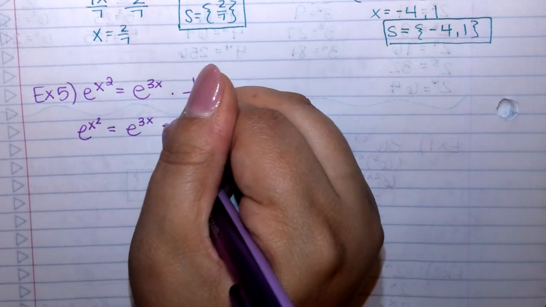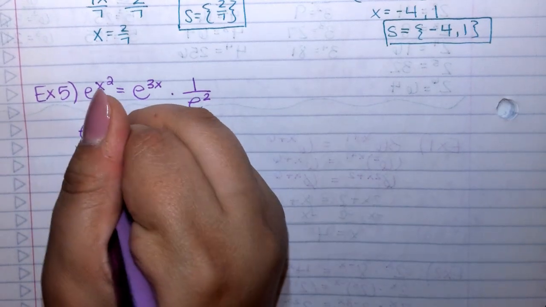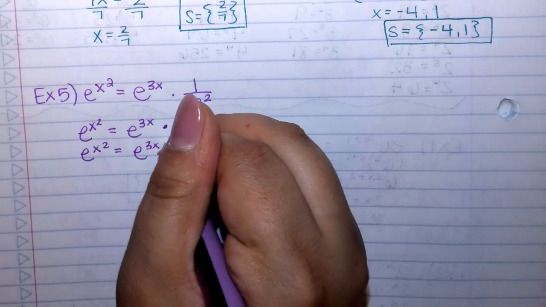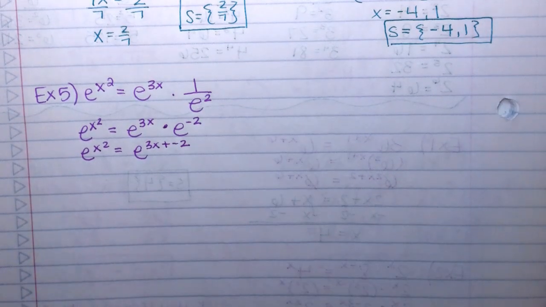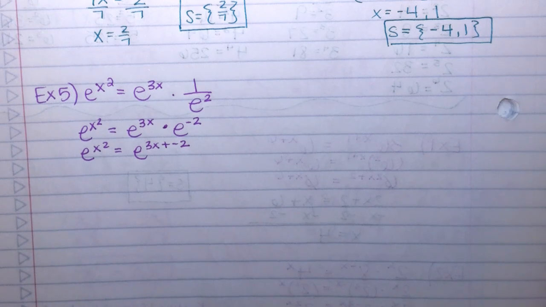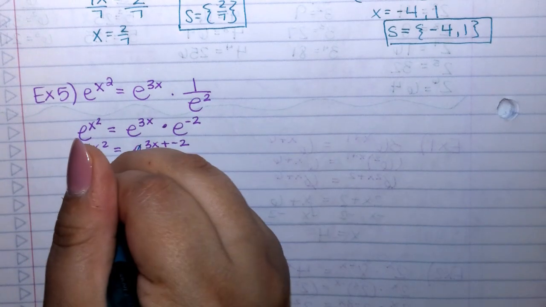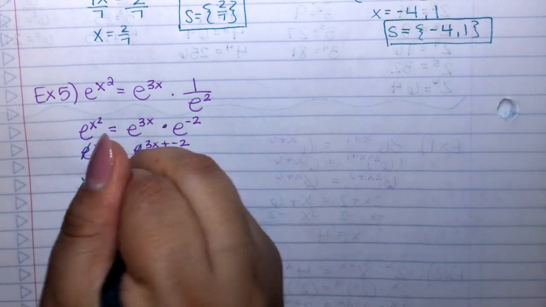It's multiplying, so I'm going to add them. Now, I'm writing plus negative 2 just so y'all know that I added them. If you write 3x minus 2, that's right. That makes sense? Okay, now what? Now you just cancel some bases. All right, y'all solve it.